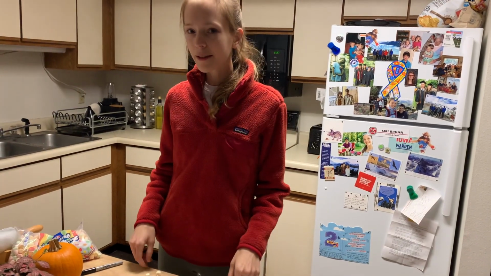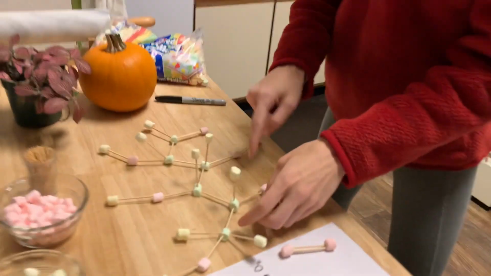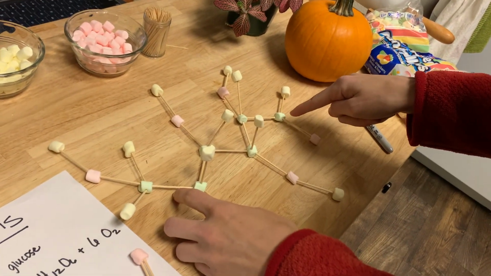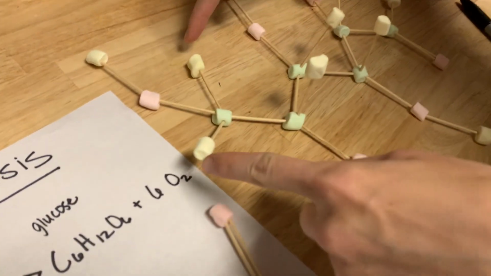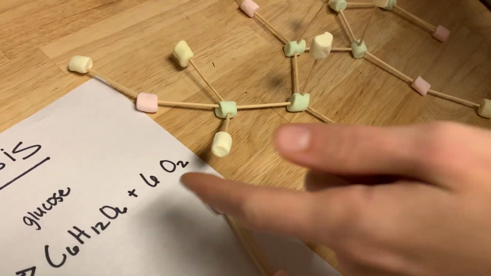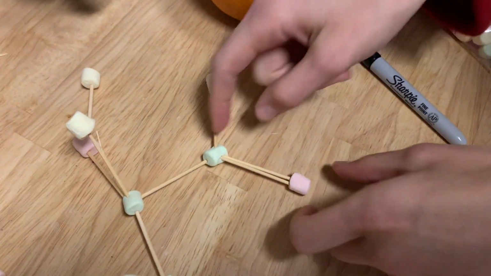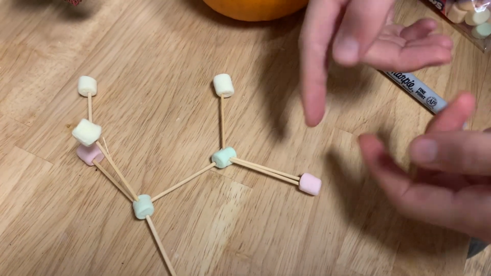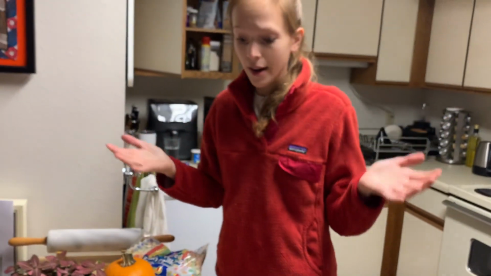Alright, so I've built my glucose molecule now. Come take a look at it with me. Like I said, my carbons, my green atoms, are here in a zigzag. A funky thing you'll notice is that one of my carbons is attached to 2 hydrogens, okay, and one of them is attached to its oxygen with a double bond, 2 toothpicks. Why, you might ask? Take chemistry, it'll be great.